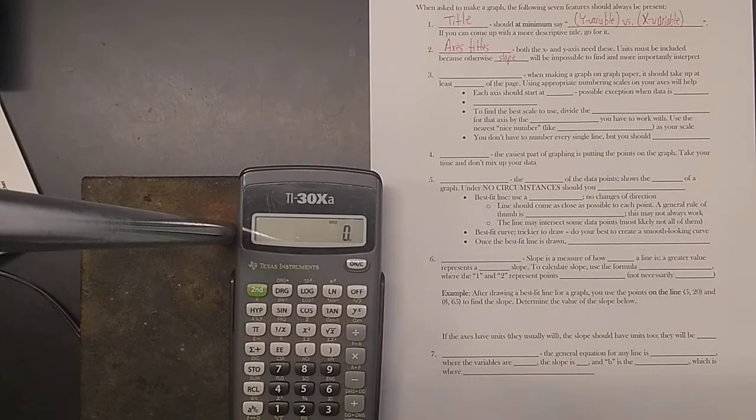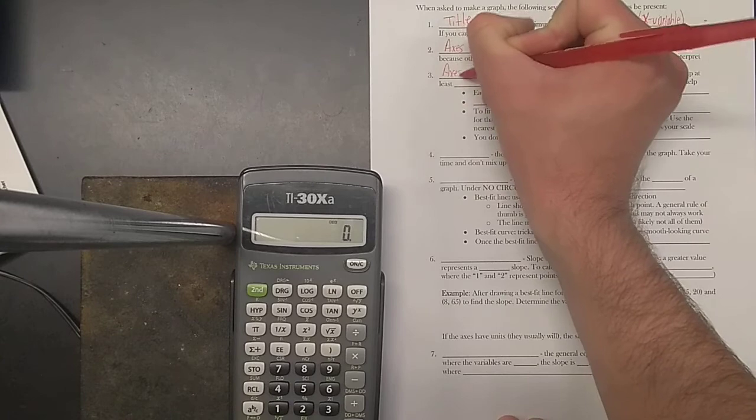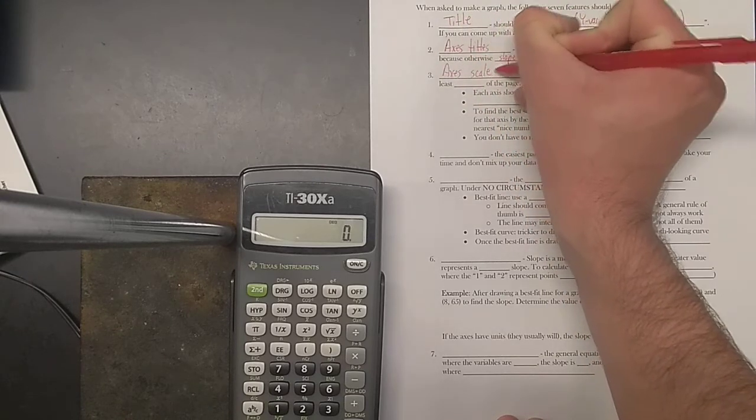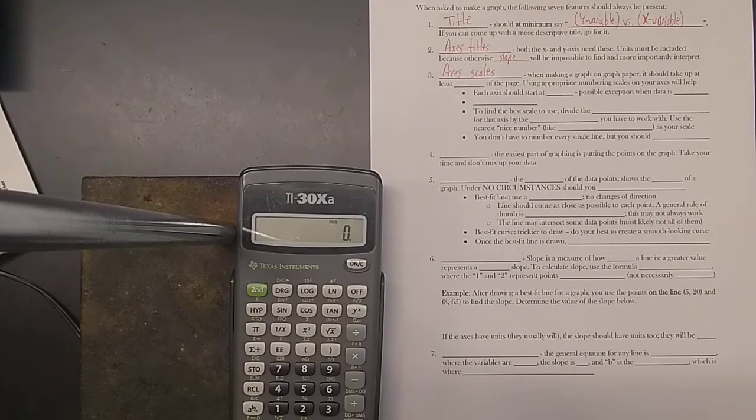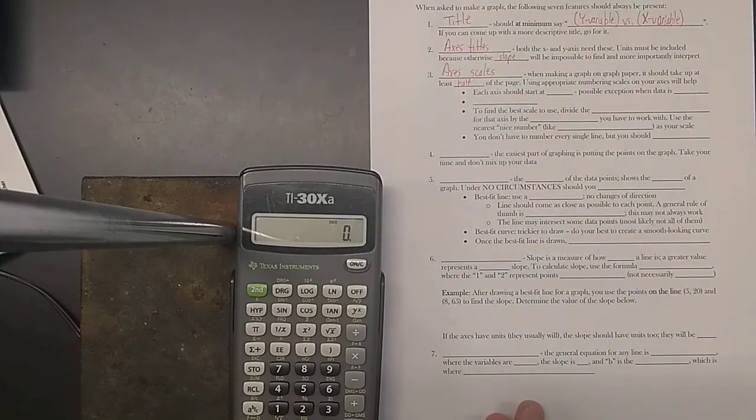Well, now that you have the axes, we're getting close to plotting data, but before you can do that, you need to have your axes scales. You need to know, okay, what do all these different lines represent? When you're making a graph on graph paper, it should take up at least half of the page. And this is actually a scaling issue because if you scale it improperly, your graph won't take up half the page. Using appropriate numbering scales on your axes will help, and here's how to do this.